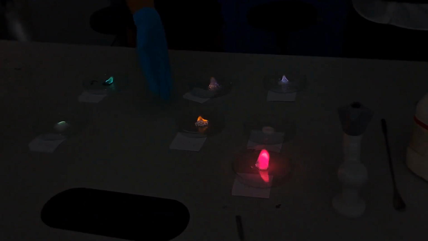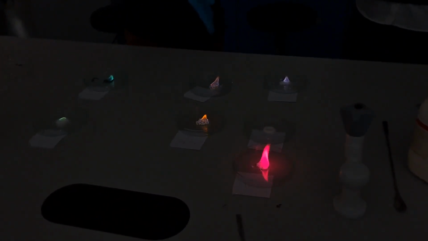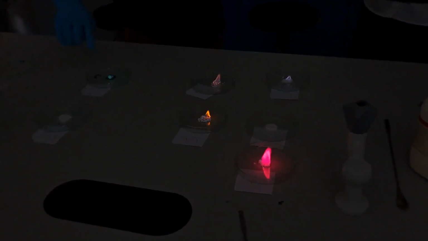This is calcium chloride and barium chloride from the same group. Boron is in group 3 and copper is a transition metal. Okay, we have homeroom, but let's not worry about that.